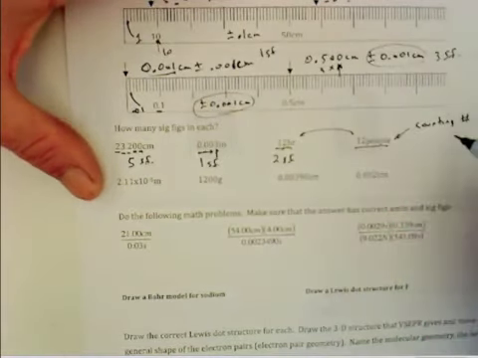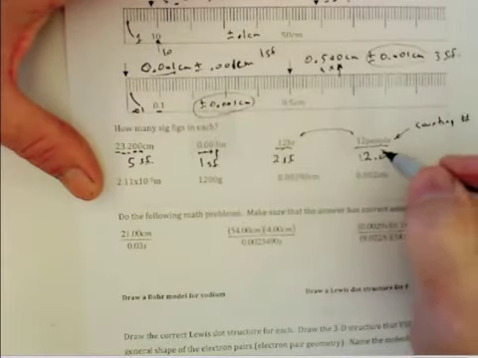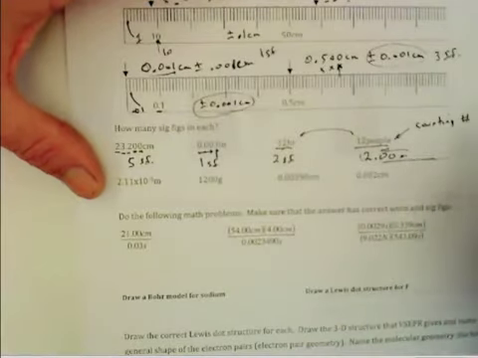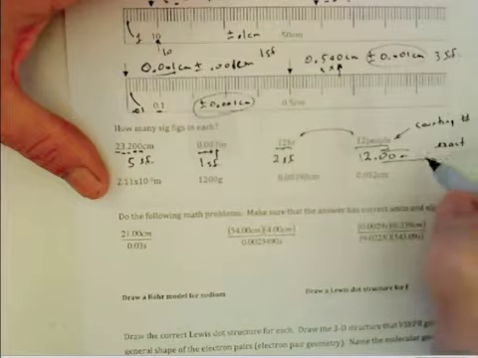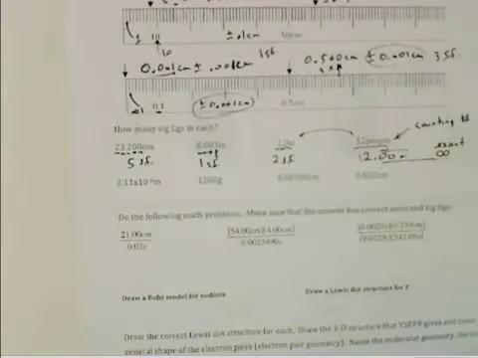But if I'm counting 12 people, I'm going to assume that means I have 12.000 and it goes on forever. There's no error there. I know that's exactly 12. So in this class, we'll say either that's exact, instead of trying to say the number of significant figures, or you could say it has infinity significant figures, because those zeros would go on forever.